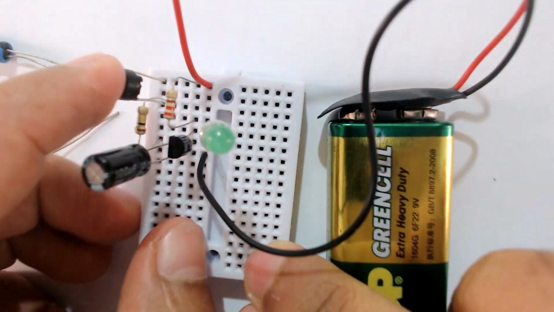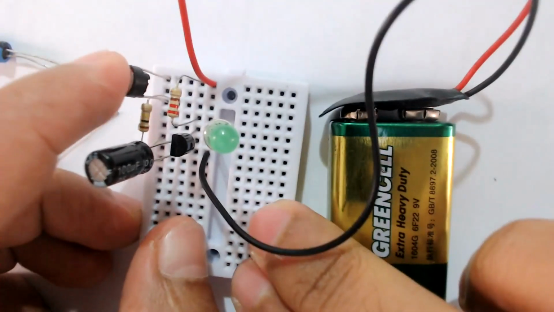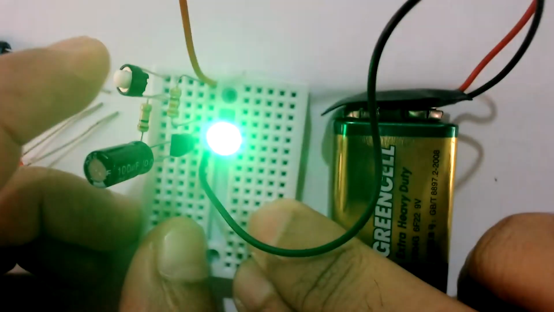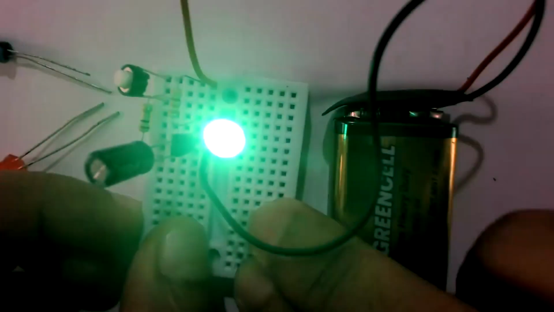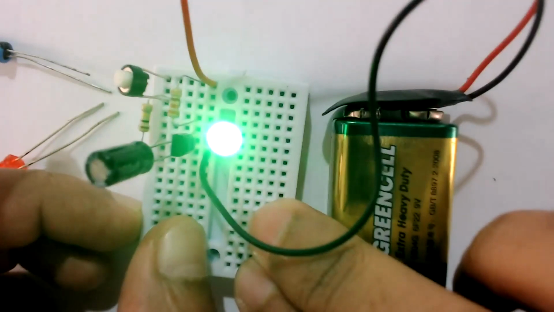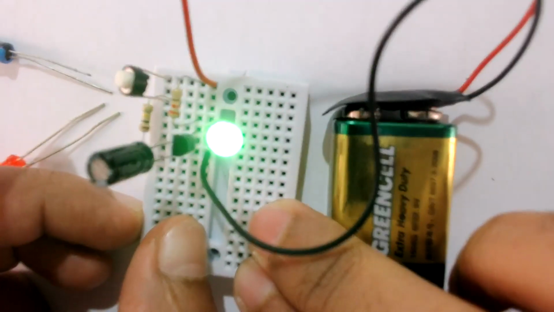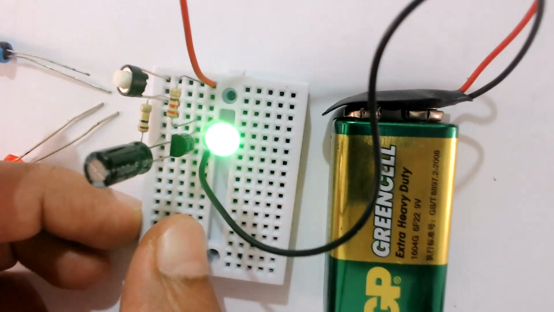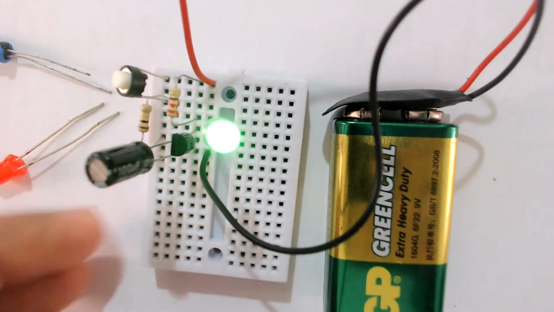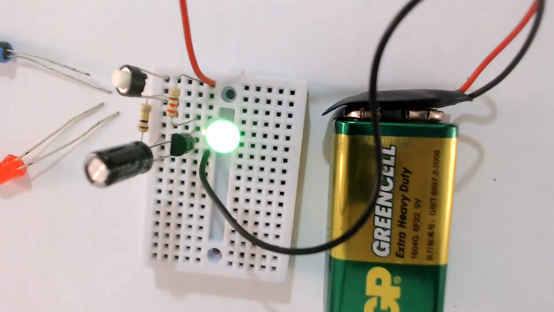Okay, now I am going to push the button. When I push, right now, I think through the camera it is not visible. You can see that the time is larger. It should be 10 times the previous time.